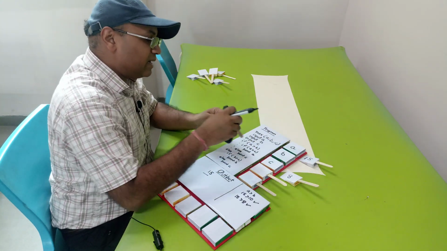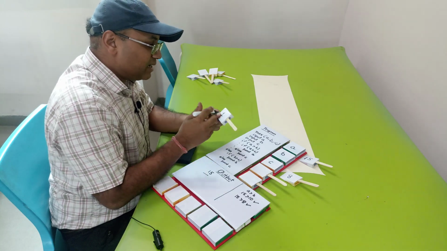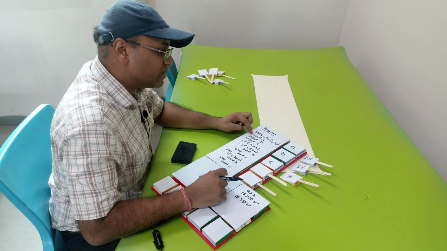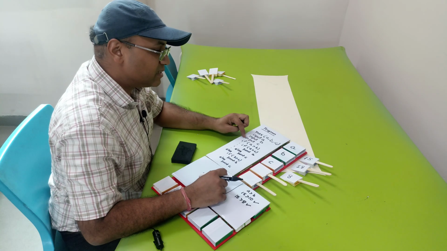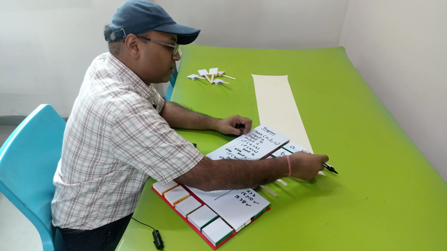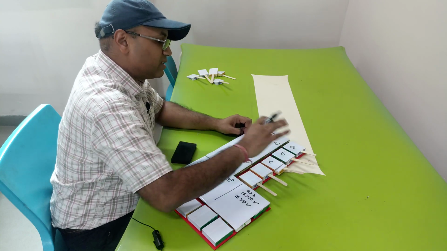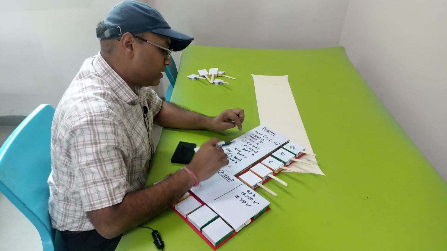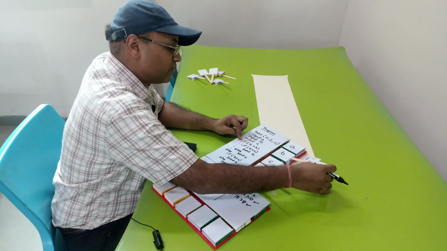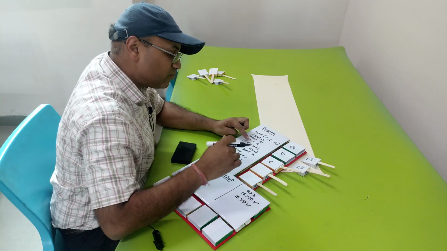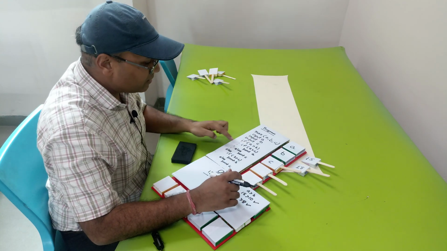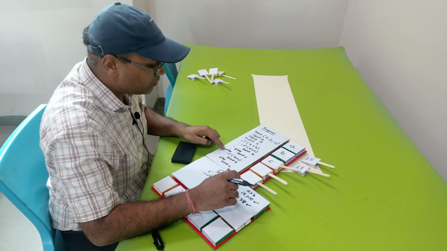Okay, this time let's make b as 18. So the user has inputted these values: a is 15, b is 18, c is 8. Okay, so these values are now stored in these variables, in these addresses. Now if a is greater than b, the computer will read a is 15, b is 18. Is 15 greater than 18? No. If it is no, I have to skip these statements. I'll skip these statements, I'll go to else.